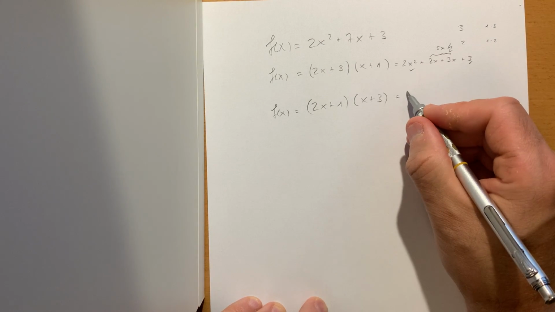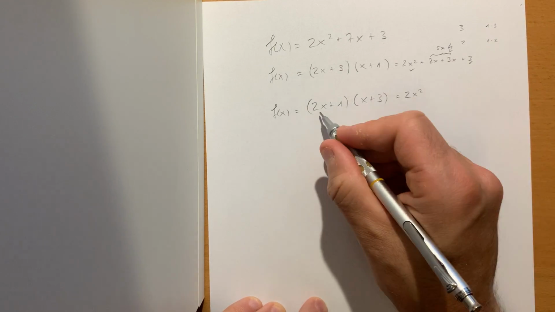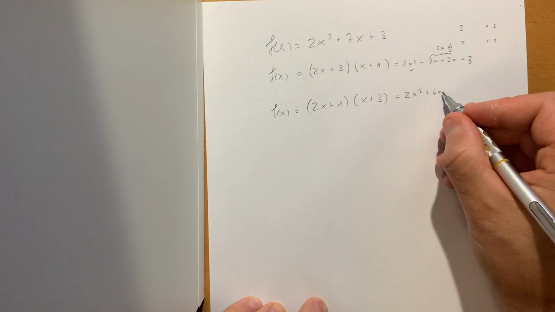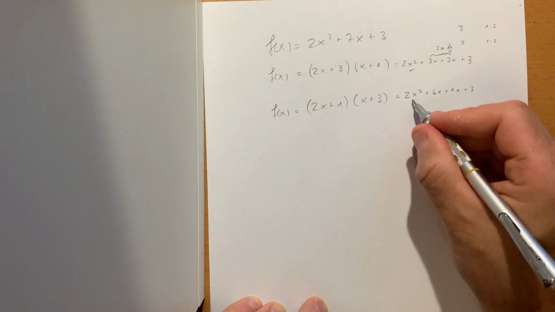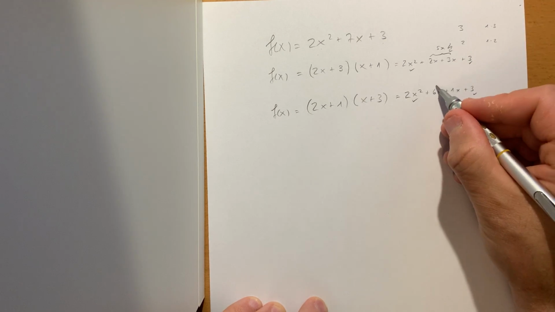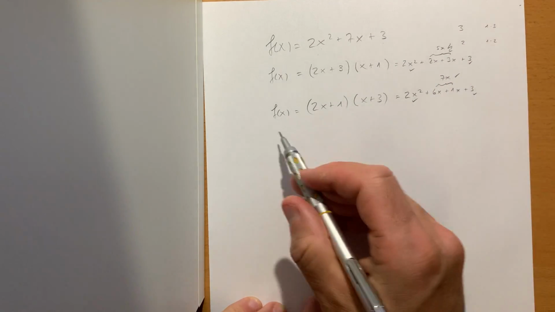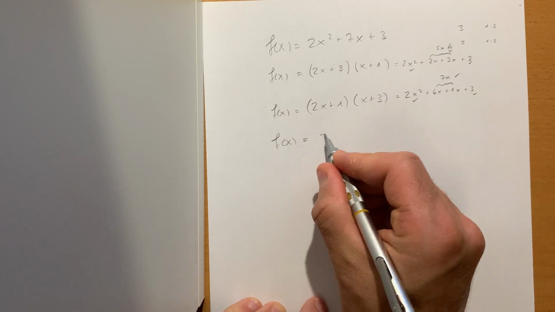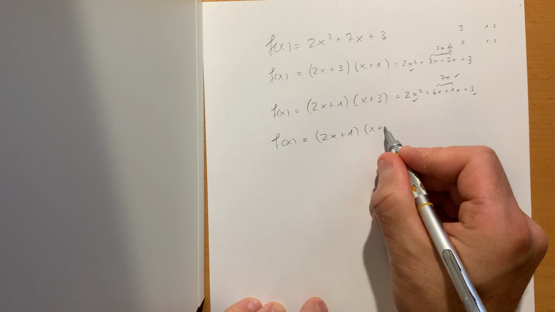So this one, as our last option, is 2x squared plus 6x plus 1x plus 3. So this one is okay, and 7x is also okay. So it's this one here.